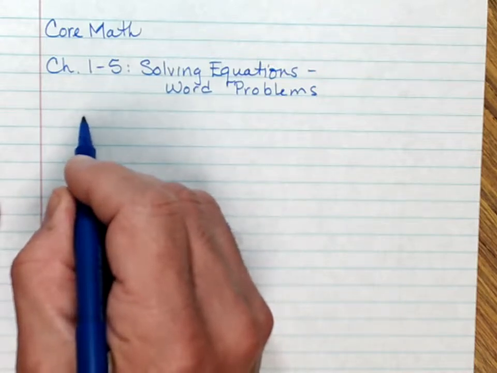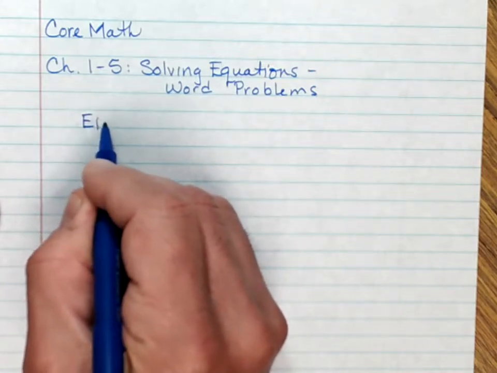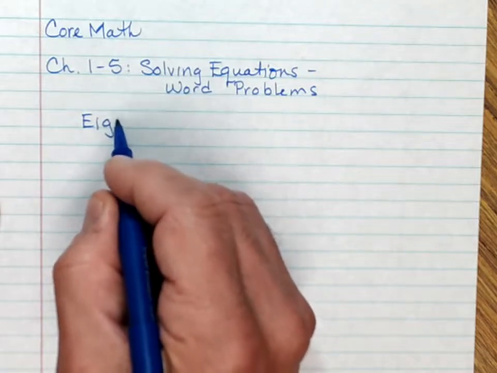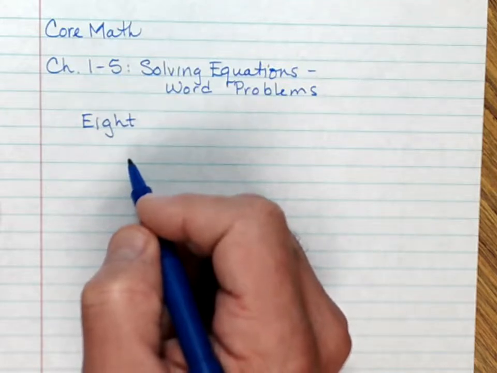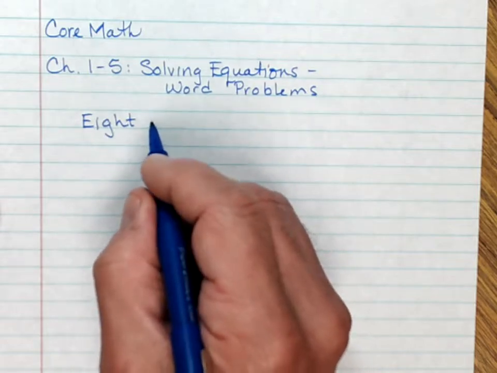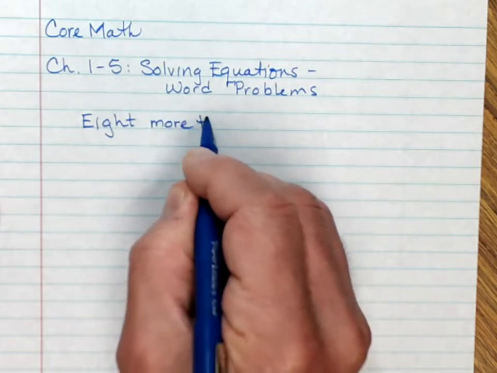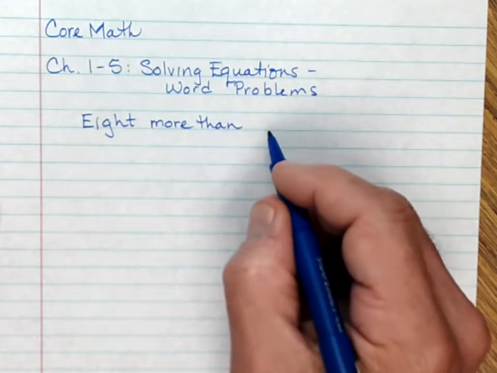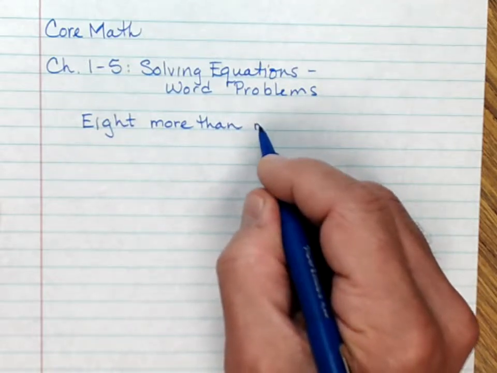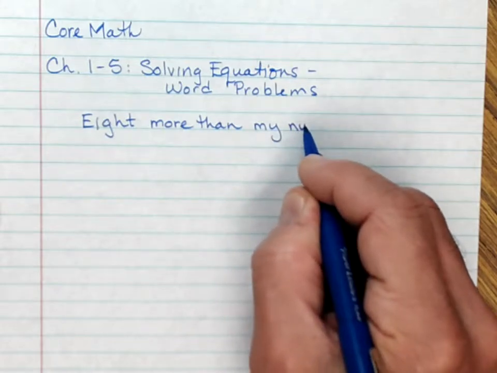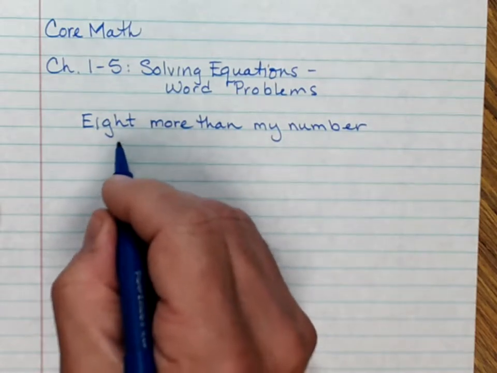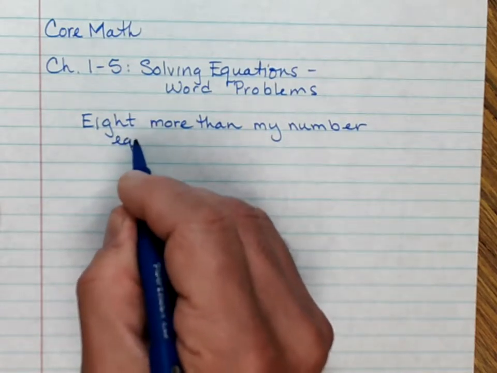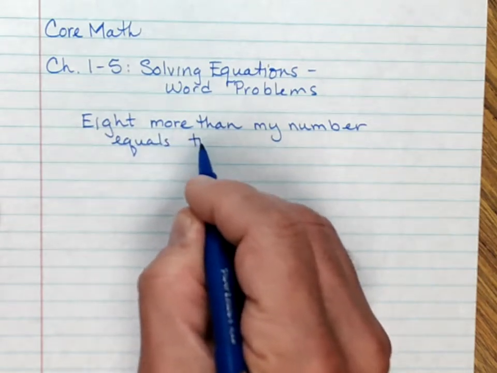So the first thing you need to do, when you read the problem, is make sure you know what your numbers are in terms of constants. Make sure you know what your variables are, and try to put together variable expressions and create an equation. So the first one is 8 more than my number equals 23.